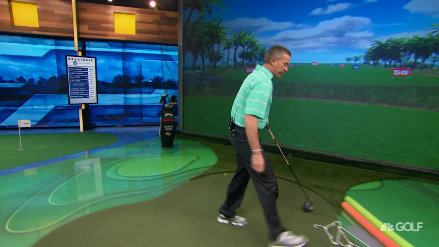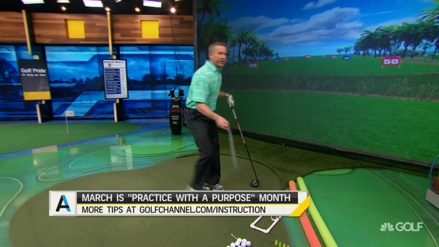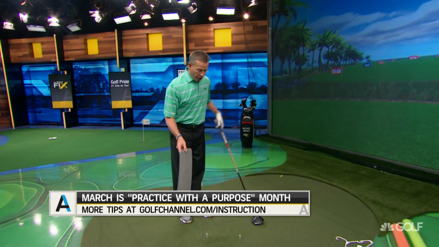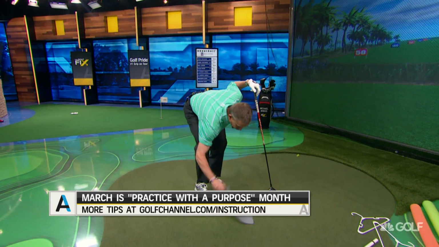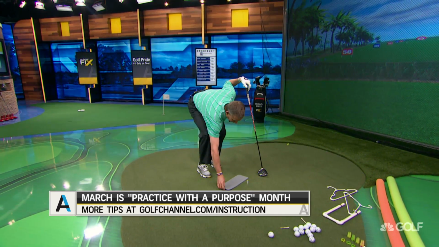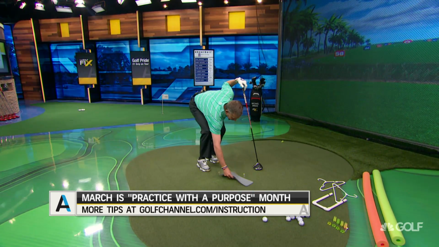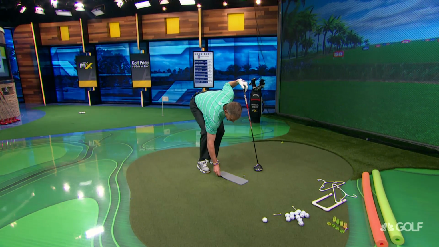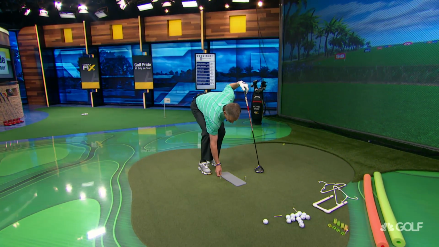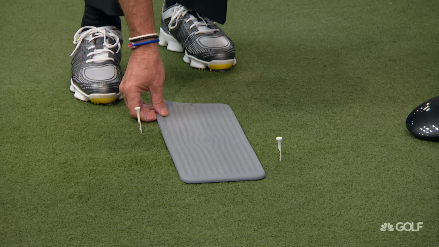Now, what I want to do for my mind is get to controlling the face. So what I have is this little wine rack here, and let's assume that my path is going through on that line there. I want to set this face so that it is in what I would call square to open. Okay, so I'm going to just put it right there.